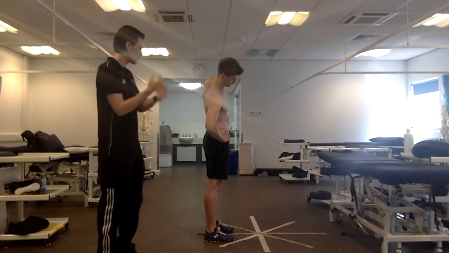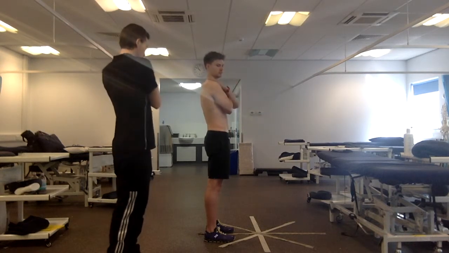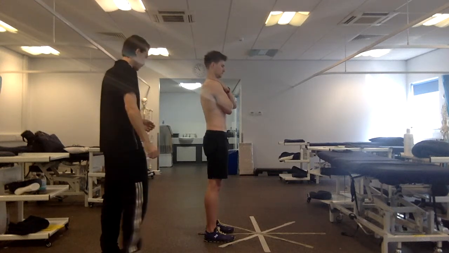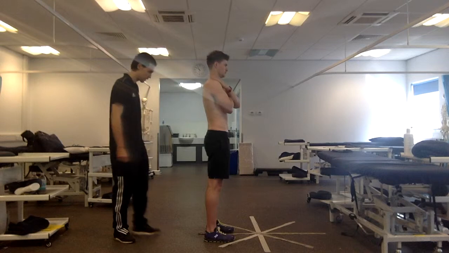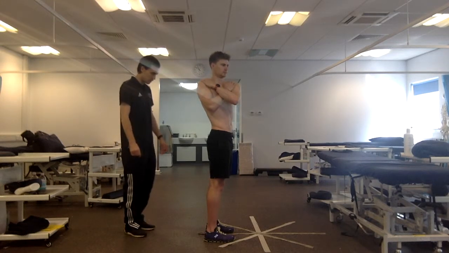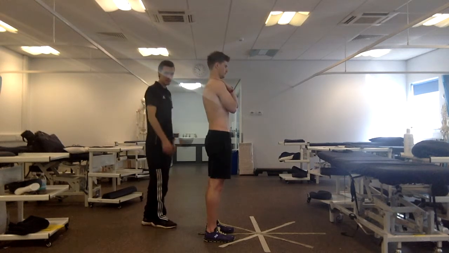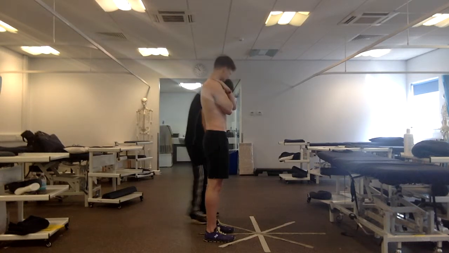Good. Okay, hands across your shoulders this time. Just need to try and rotate around, but try and keep your hips pointing forwards there. Fantastic. And back around the other way. Brilliant. Good. As I say, we finish with flexions because it's often the most pain-provoking.